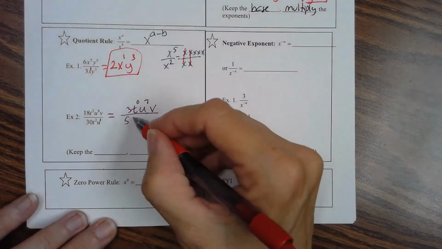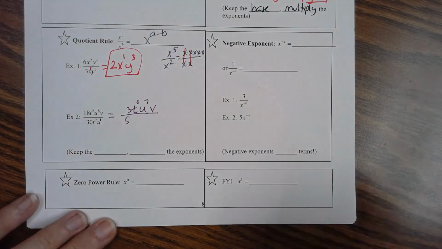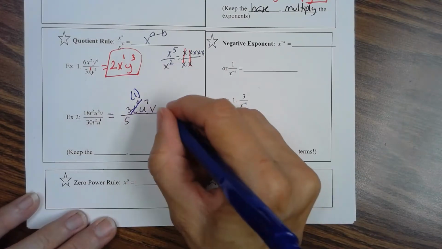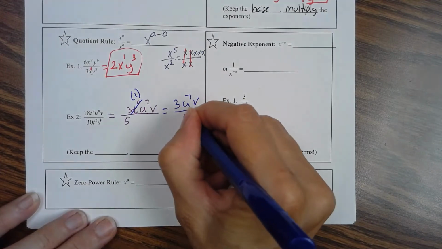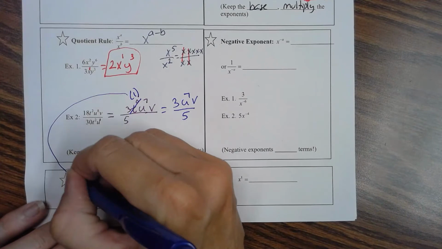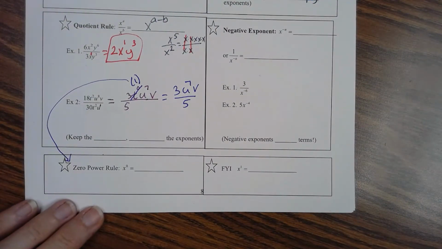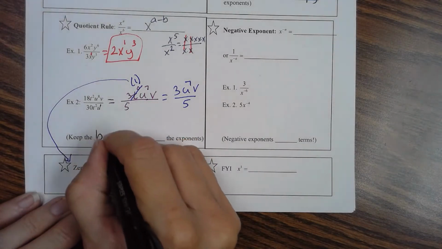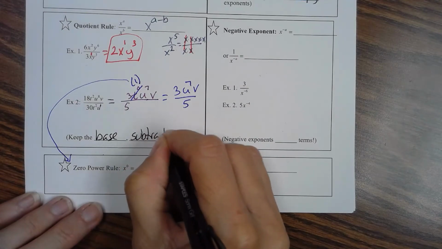So now what is t to the 0 power? Well, anything to the 0 power is 1. So this just becomes a big old 1. And 3 times 1 is 3. So we get 3 u to the 7th times v over 5. Now we're going to talk about the 0 power rule in just a second. But anything to the 0 power is 1, and I'll explain why in just a little bit. So what do we do? We keep the base, and we subtract the powers.